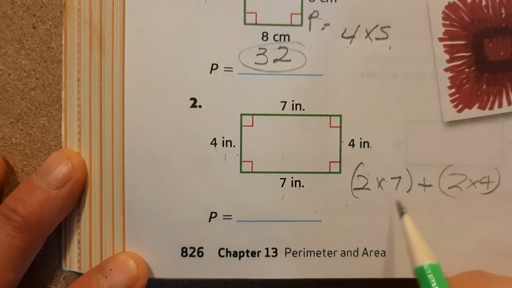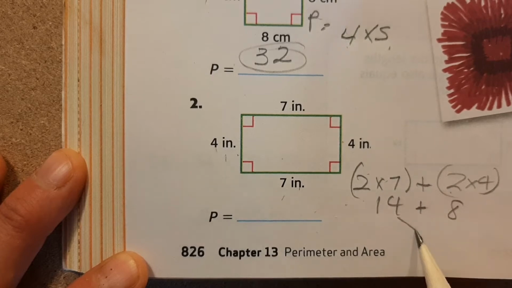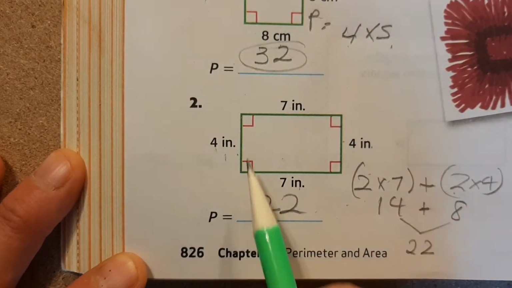Well, 2 times 7 is what? 14. 2 times 4 is 8. Remember how we used to do these? 14 plus 8 is 22. So you can do it either way.